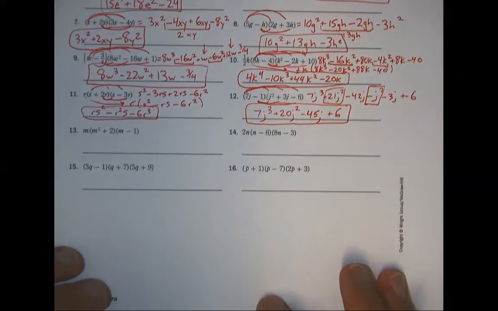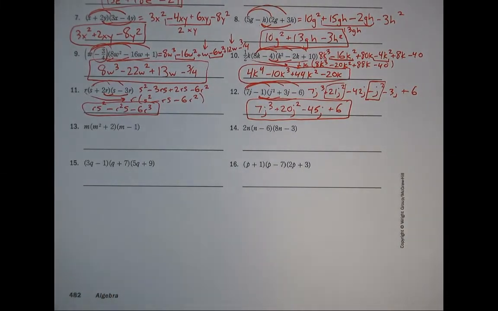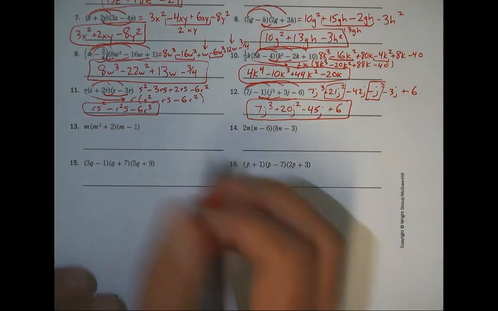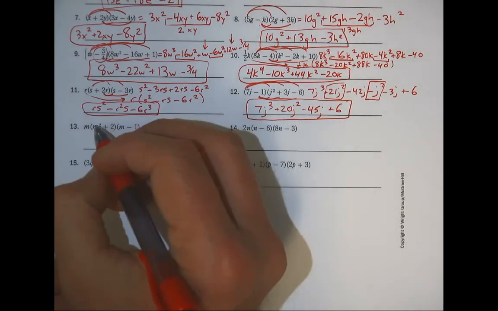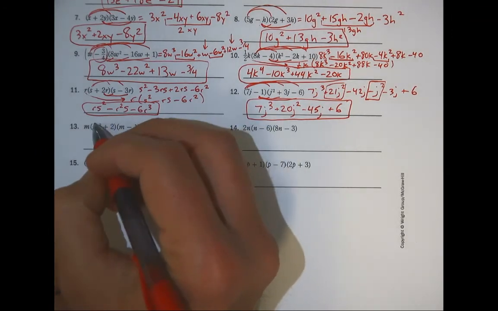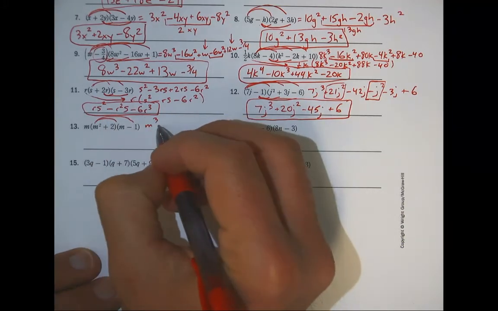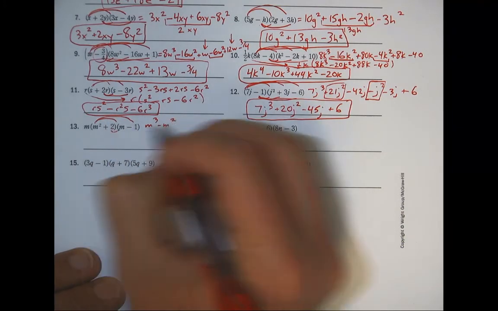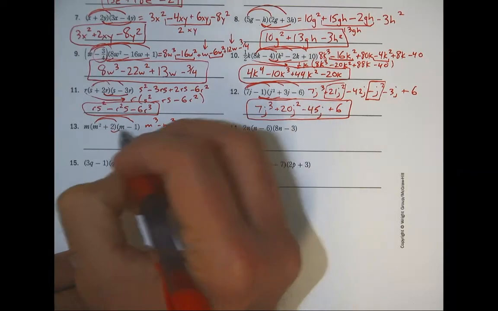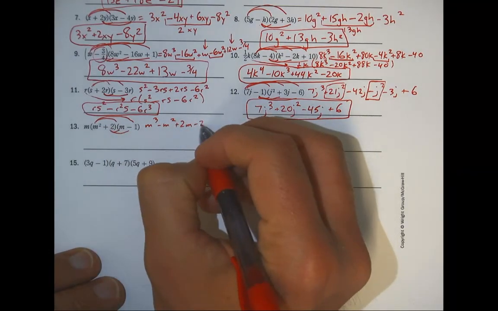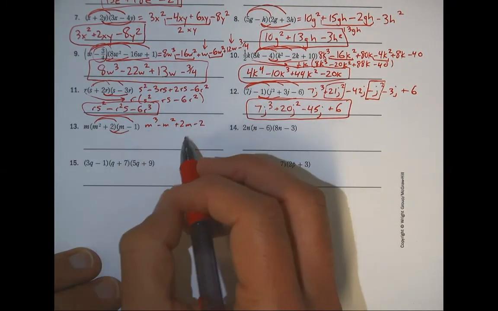Okay, 13, I'll be consistent, so I'm going to multiply these first and then multiply by the m. So that's m to the third, so minus m squared, 2m, negative 2. Nothing to combine.